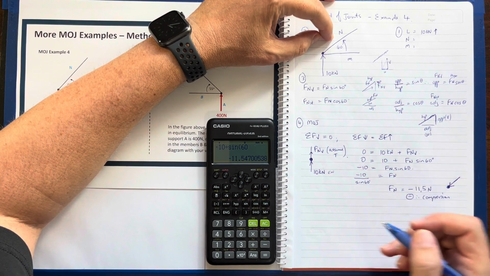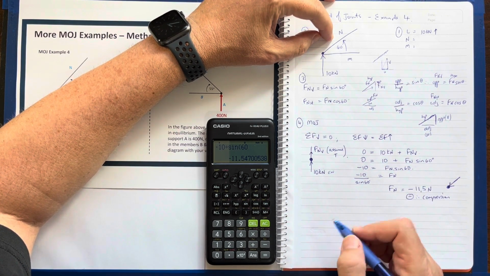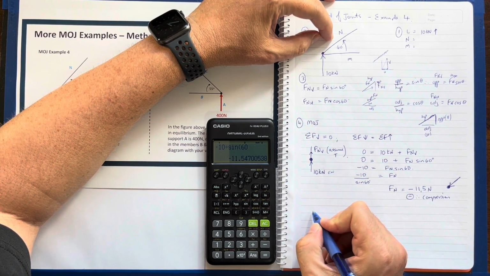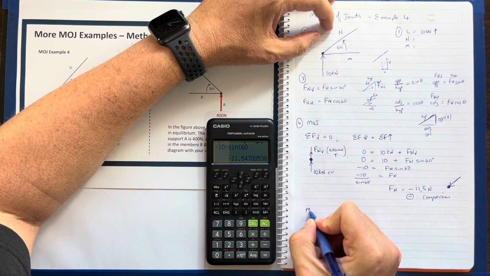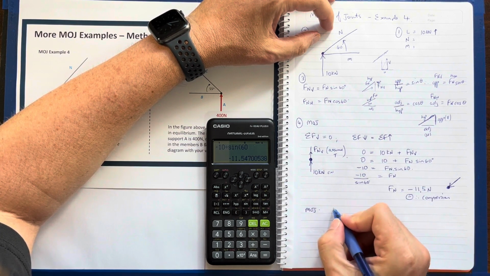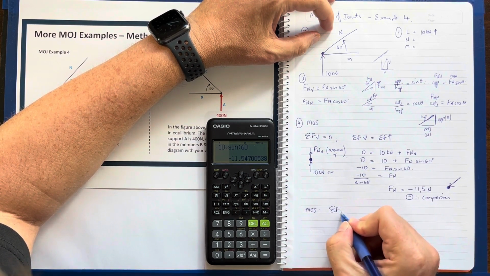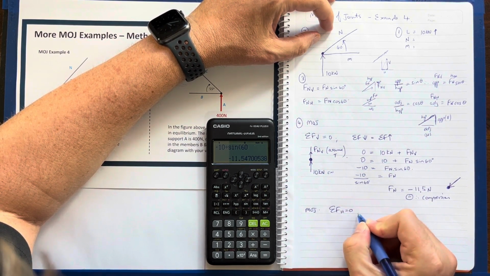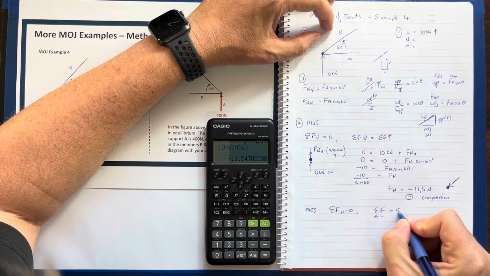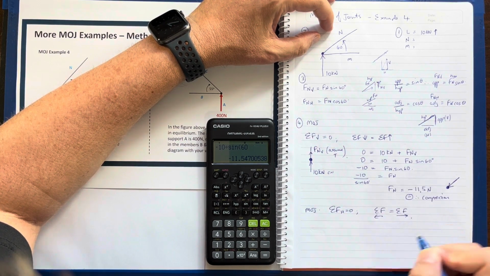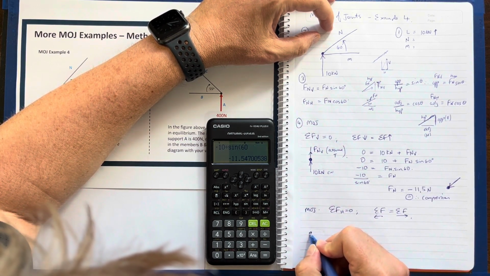What that tells me now is that if I'm going to do a horizontal force, I'll go method of joints at my joint, but I'll do the sum of forces horizontal is 0. The sum of my forces in this direction equals the sum of the forces in that direction. I redraw that joint.